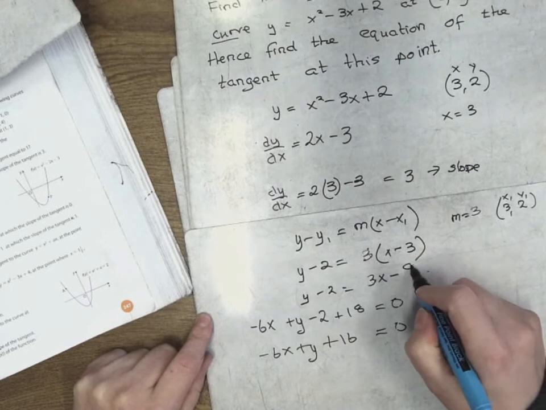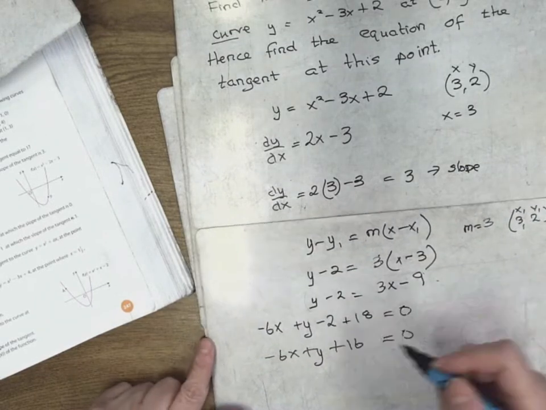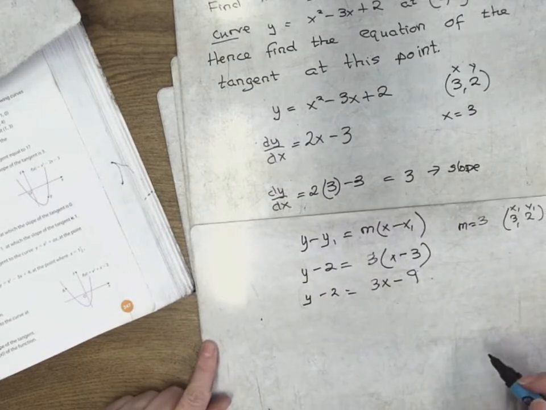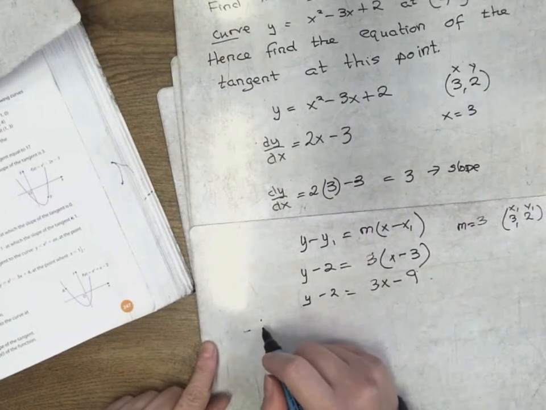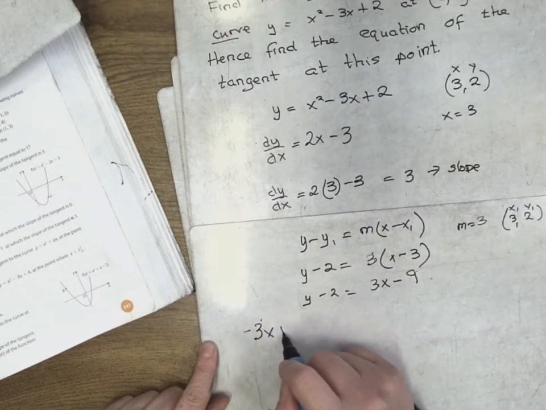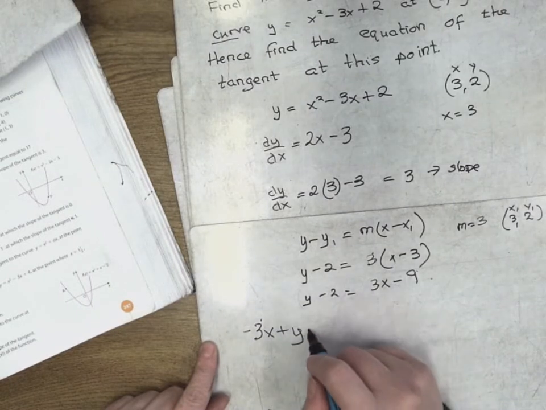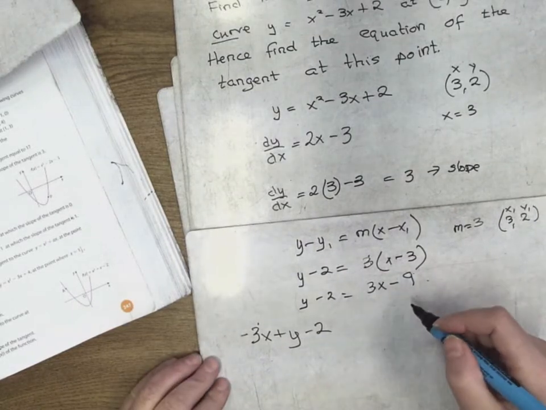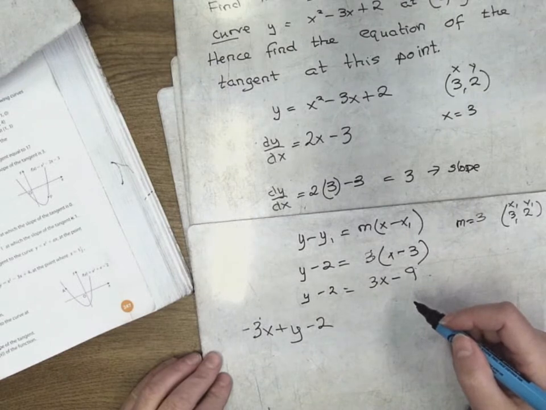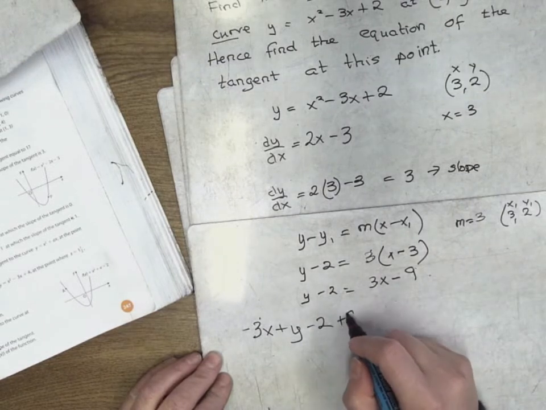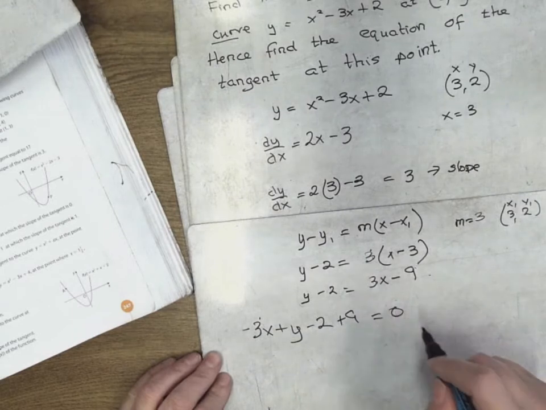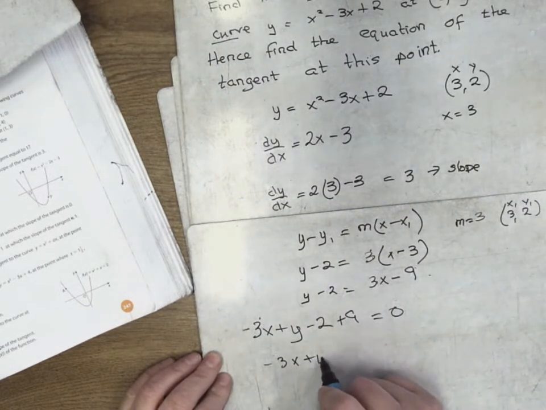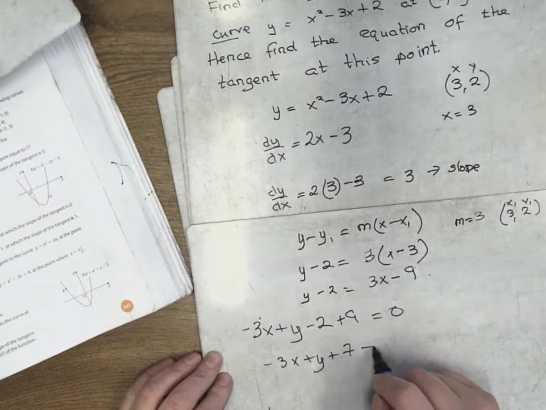So that would be 3x minus 9, I'll do another one in a minute. This is actually disgraceful, I'm sorry. So that's minus 3x plus y. The minus 2 is here already. Have I more mistakes? Because it seems to be one of those days. Just rewrite it probably. Equals 0. Right, okay, and then that's minus 3x plus y plus 7 equals 0.